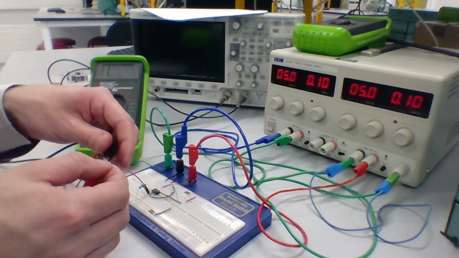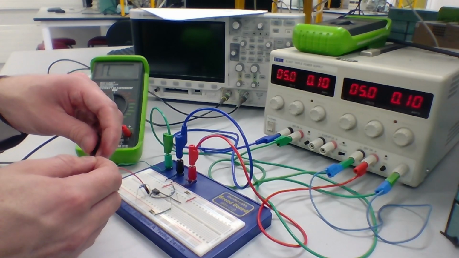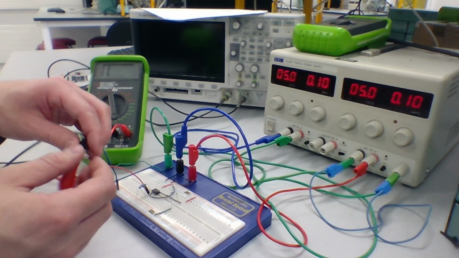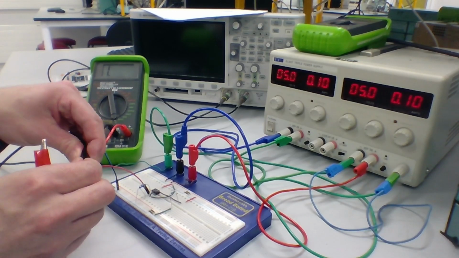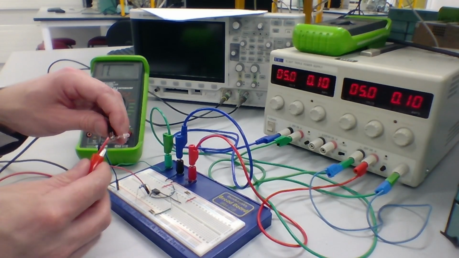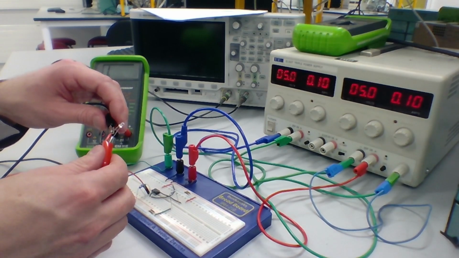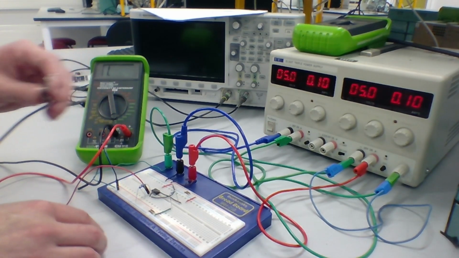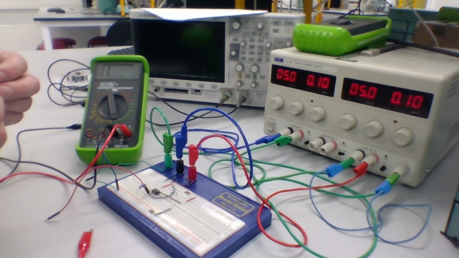If you do it that way around and make sure they're not shorting out, you will see that there is some voltage across this device. If you do it around the other way, so the negative lead to the collector, the positive lead to the emitter, you'll see there is no voltage across the device, which tells us this is acting as a diode.